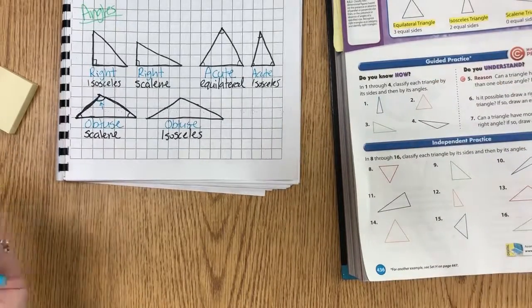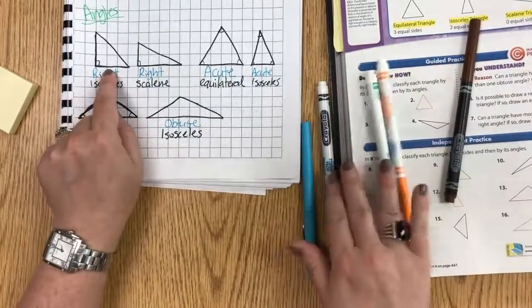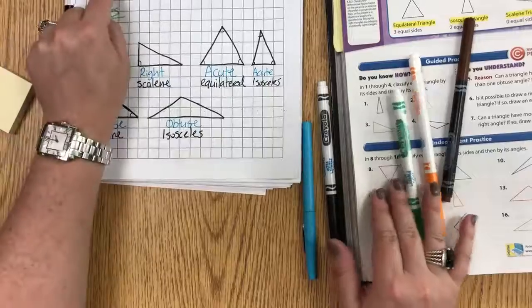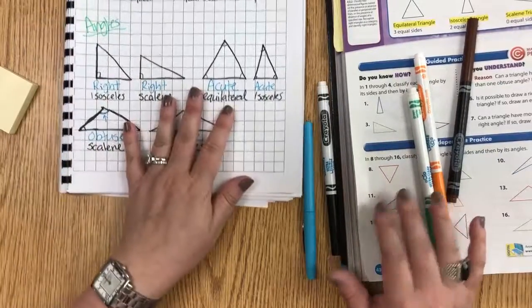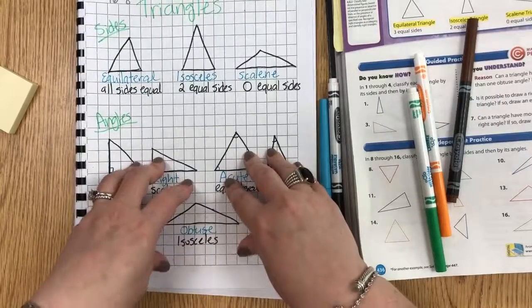Triangles really aren't that bad. You just kind of have to remember all of their different things. The right ones are going to be easy to find. Equilaterals are usually pretty easy to point out. So you just have to sort of stay focused on what the different types are. Okay?